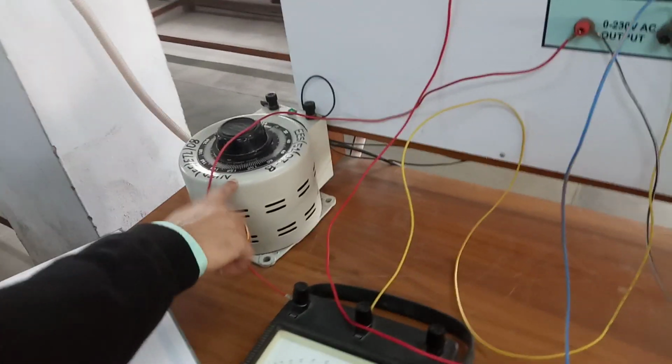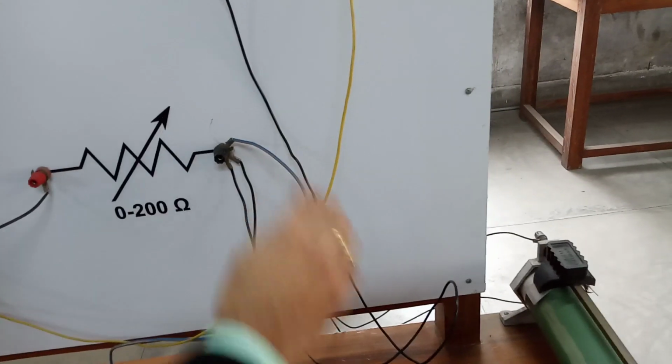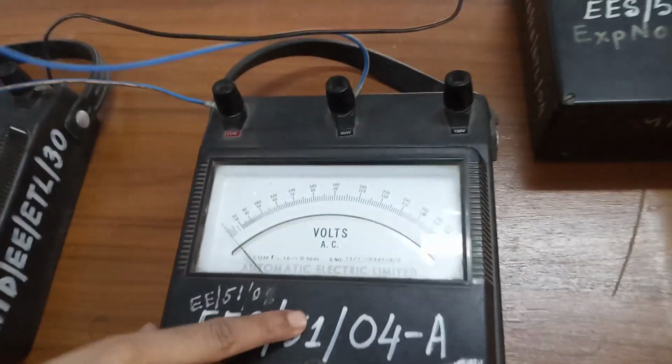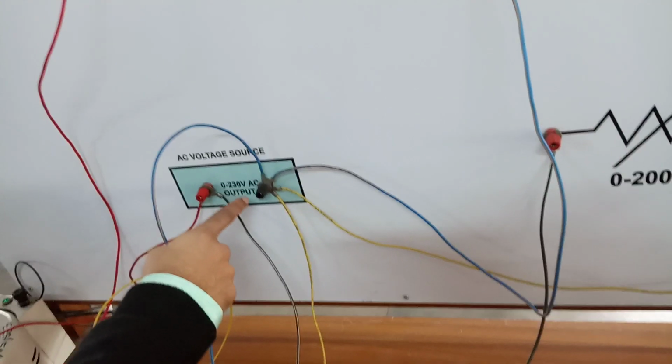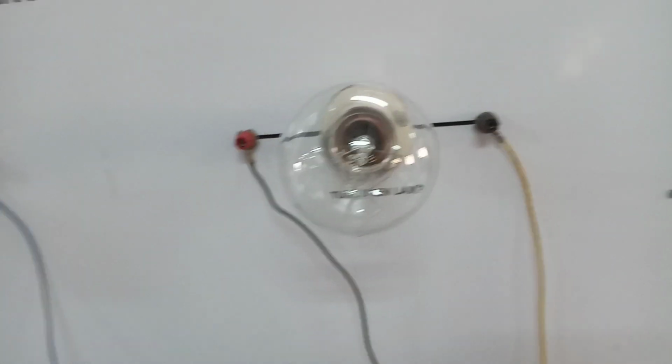Starting from the variac, this variac output is there. Then from variac to rheostat, then from the rheostat one terminal is going to this voltmeter, which is measuring the drop across the rheostat, and through this we are closing the circuit. Like this. From the rheostat, one path will go to the ammeter A1, and through ammeter A1 to the tungsten lamp, and then from the tungsten lamp to the variac.